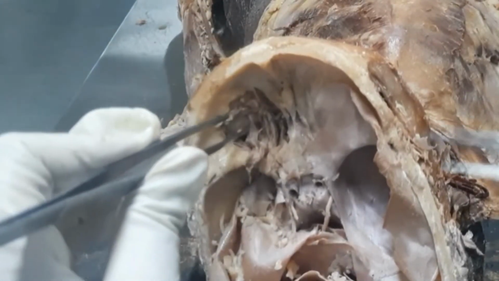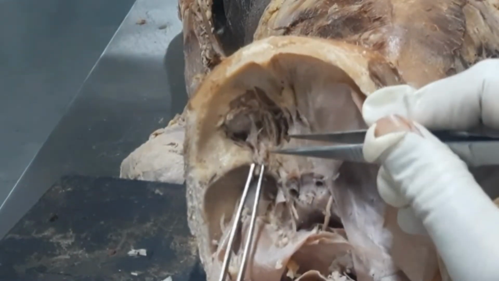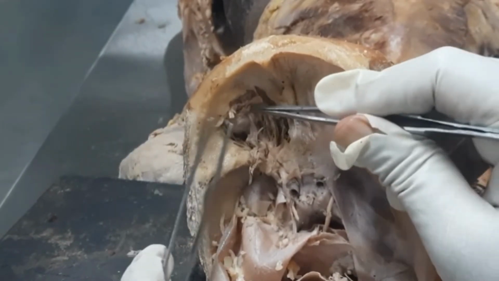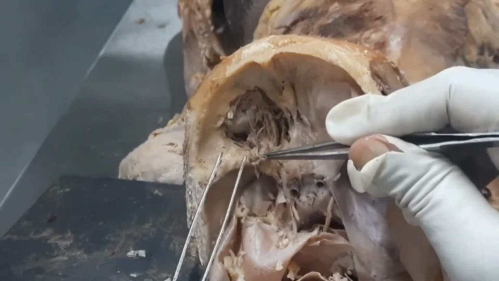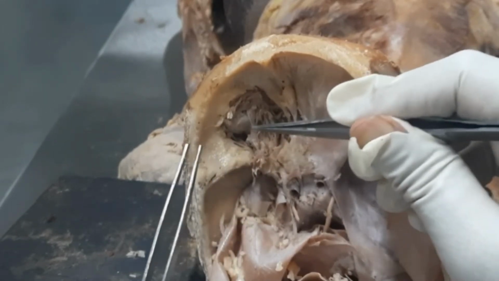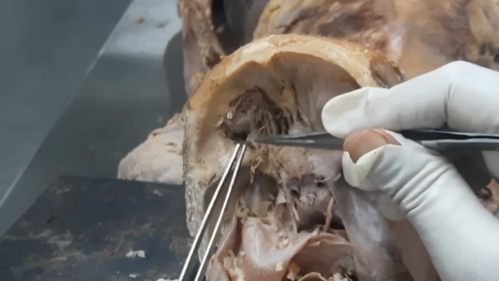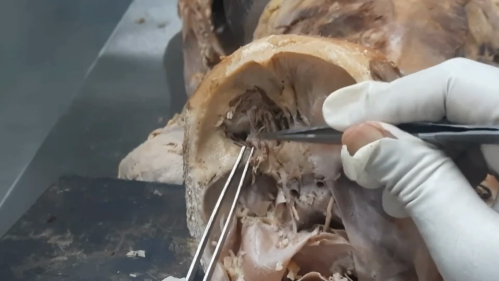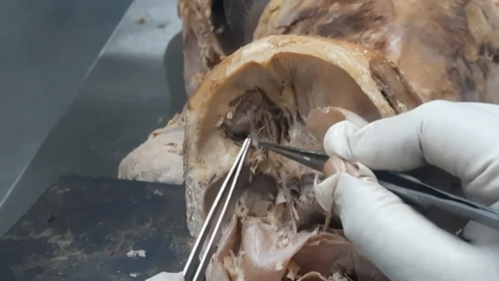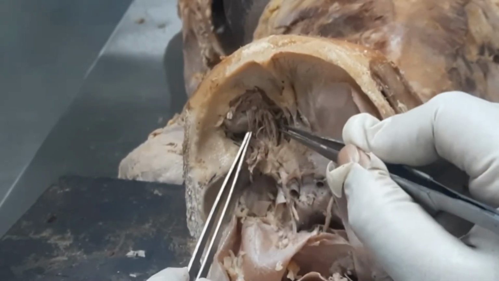Welcome back, students. I have zoomed the area a little to show you the very minute structures here. What I did was cut the levator palpebrae superioris and the superior rectus. When I was cutting, the superior division of the oculomotor nerve was penetrating the superior rectus and supplying the levator palpebrae superioris. Then I reflected these two structures just to expose the deeper structures.